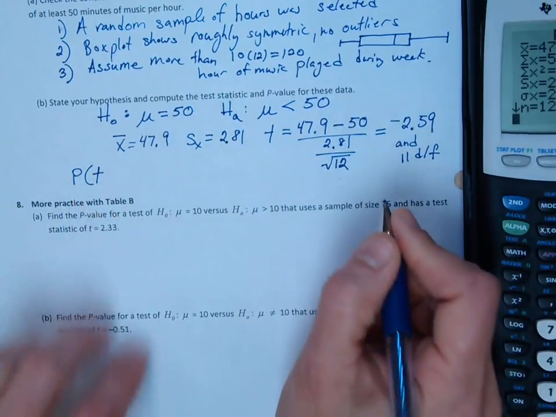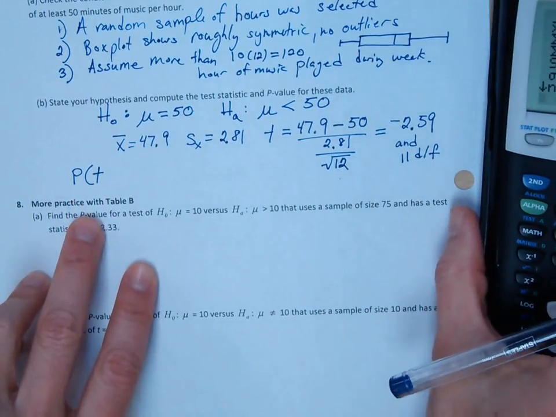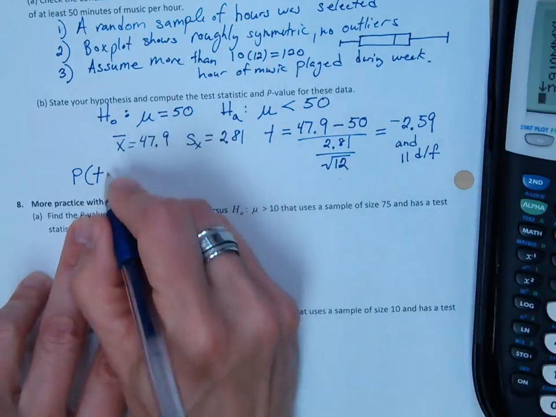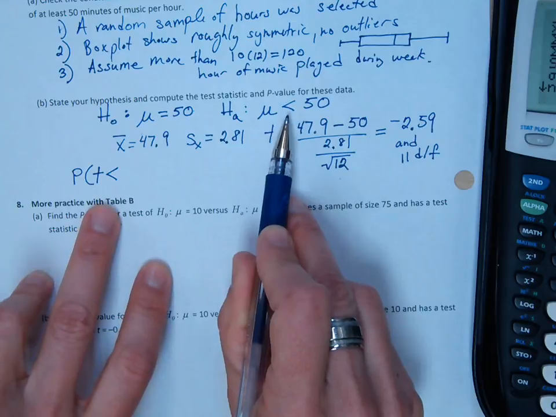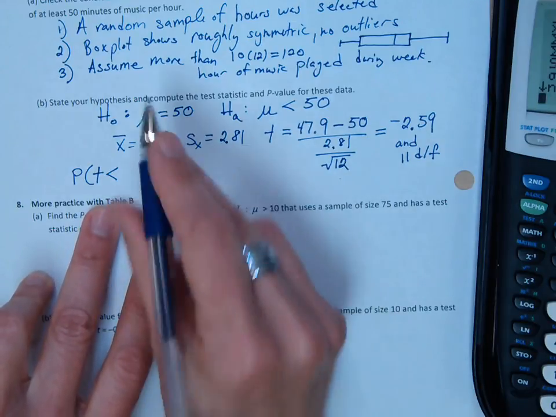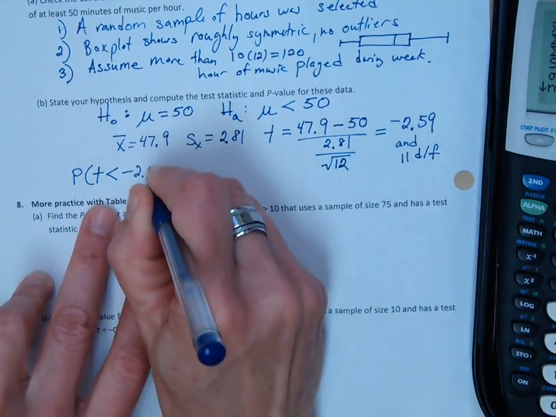is, do I do greater than or less than? Less than, right? That's the direction that our alternative hypothesis is, less than. Probability that t is less than negative 2.59.